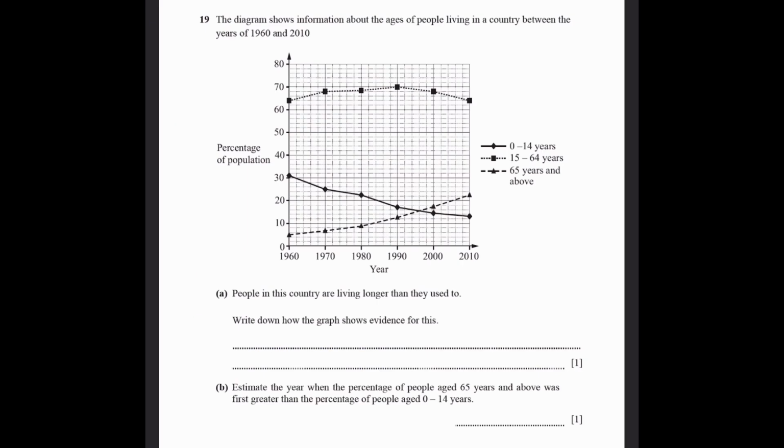Question 19. The diagram shows information about the ages of people living in a country between the years of 1960 and 2010. A. People in this country are living longer than they used to. Write down how the graph shows evidence for this. So as you can see, the triangle, which is the line for 65 years and above, that's the one which is increasing out of these. So the line for 65 years and above increases over time, increases in gradient over time.